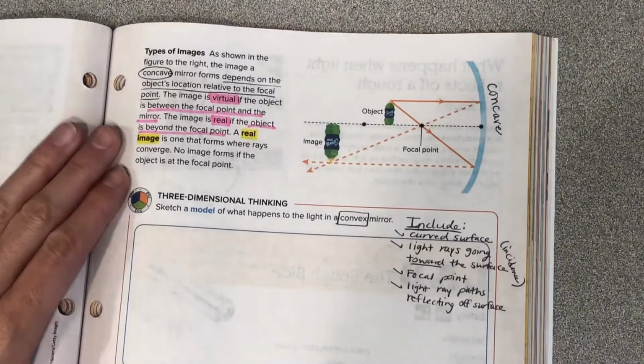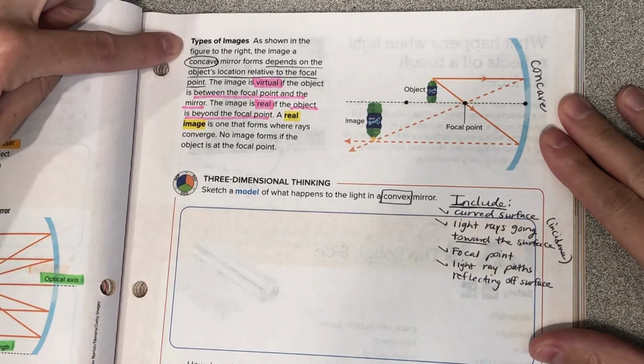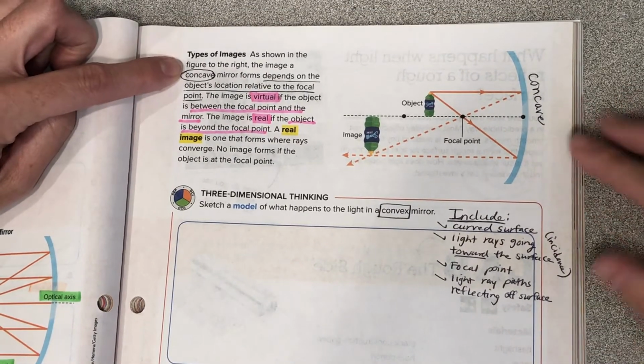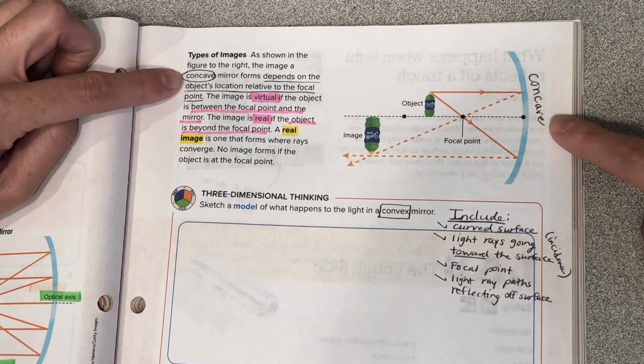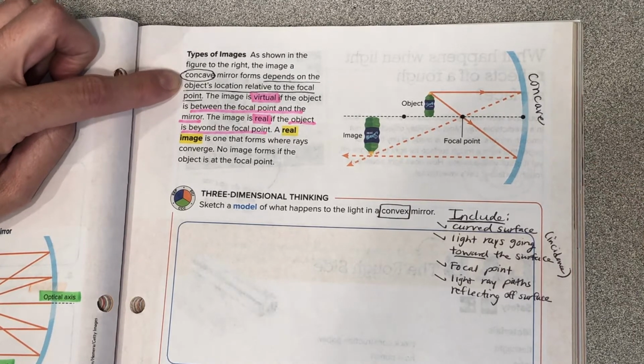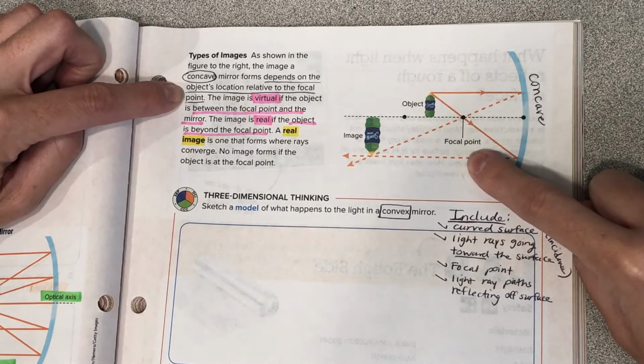Moving on to the types of images. You will not be quizzed on these. These are less important, but interesting nonetheless. Types of image. As shown in the figure on the right, the image a concave mirror forms depends on the object's location relative to the focal point.